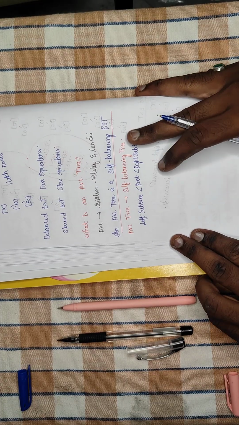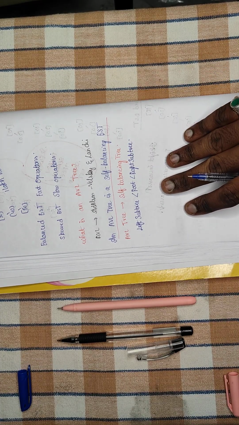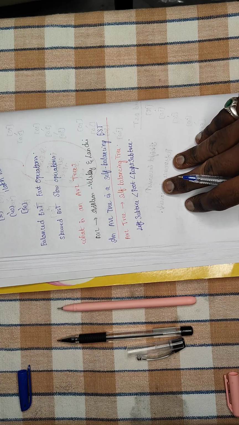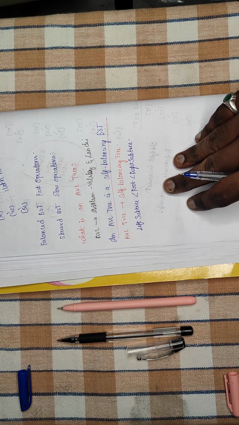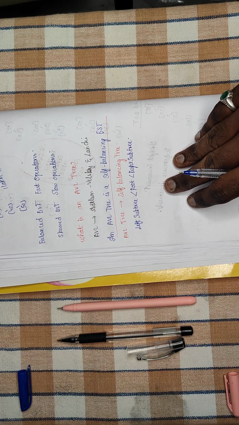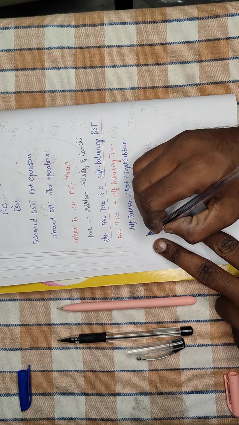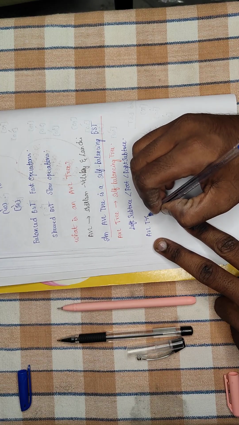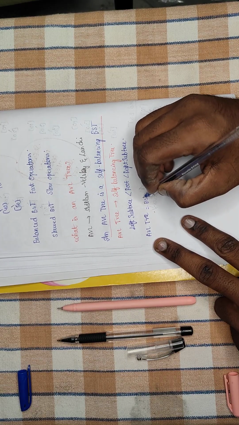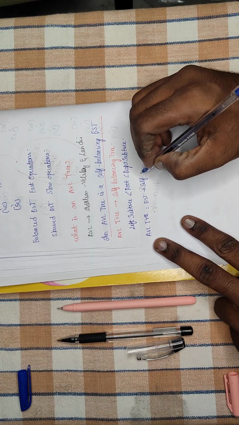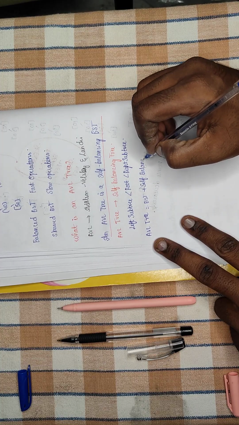So what does self-balancing mean? It means that after operations such as insertion and deletion, the tree checks its balance and performs adjustments whenever necessary. These adjustments are performed using rotations. So AVL tree equals BST plus self-balancing.